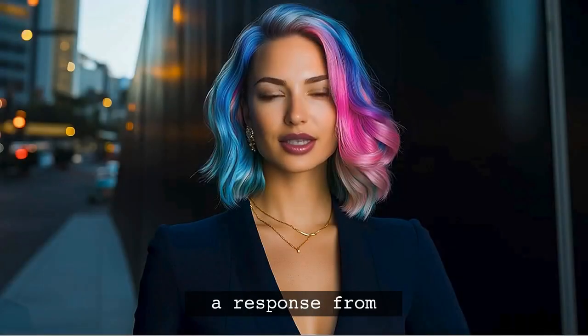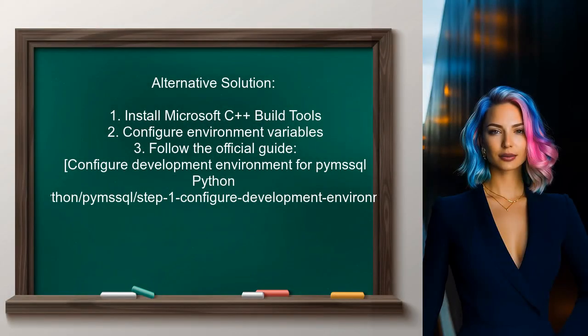Now, let's see a response from a different user. One user faced a similar issue and tried various solutions, including installing Microsoft C++ build tools and adjusting environment variables. Ultimately, they found a helpful resource from Microsoft that provides step-by-step instructions for configuring the development environment for pymssql.